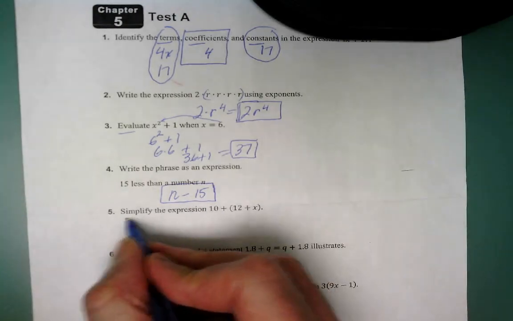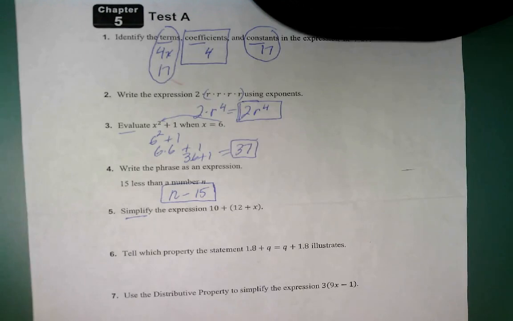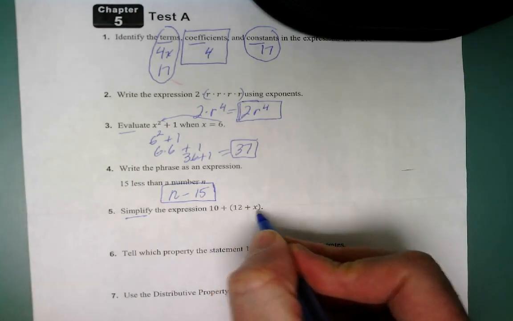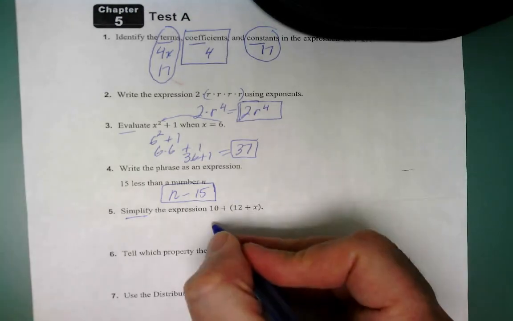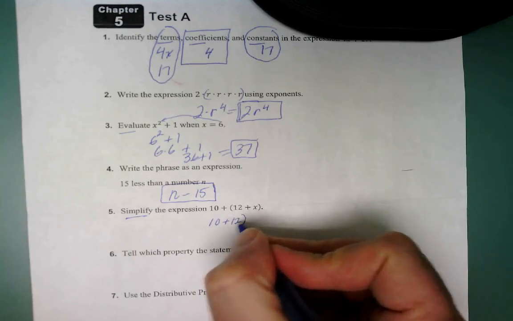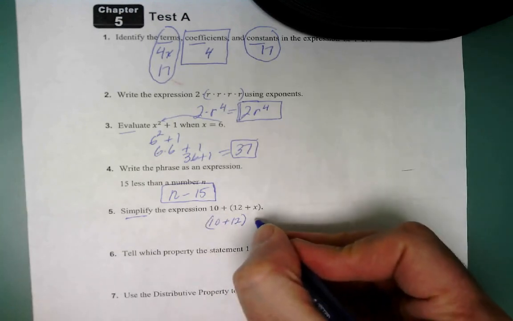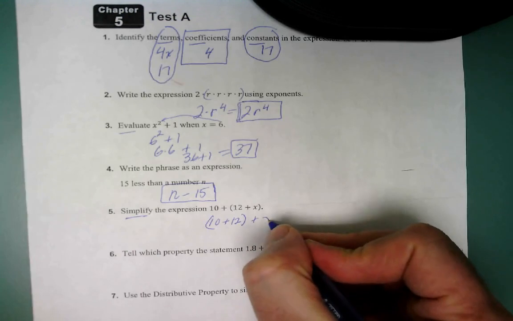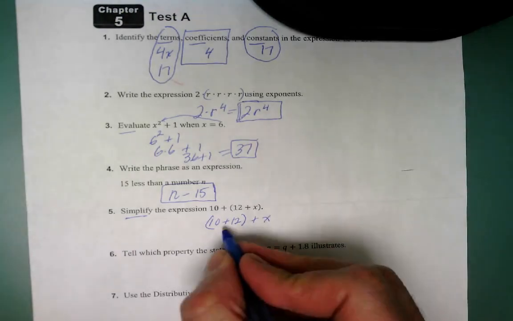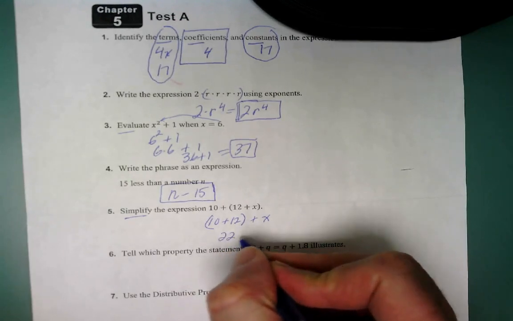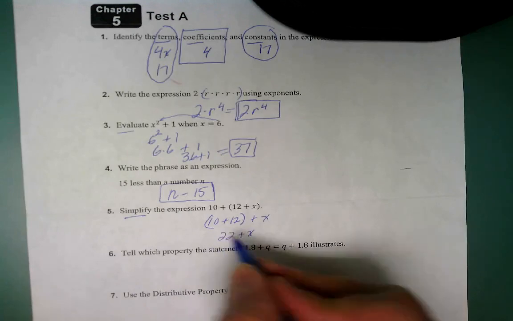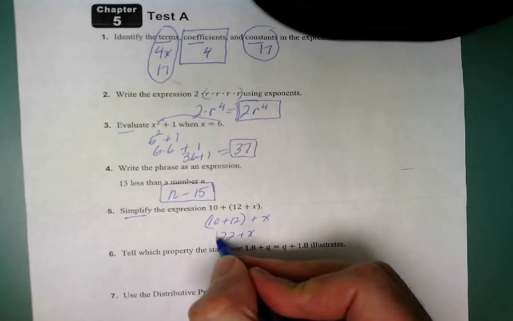Simplify the expression. That means I'm just going to write it simpler if I can. Okay, and in this case, I have the 12 plus x in parentheses. Associative property, I can regroup things I'm adding or multiplying. Associative property of addition allows me to say, you know what, this is the same as 10 plus 12, and have that x all by himself. 10 plus 12 is 22. 22 plus x is my answer. I can't combine the 22 and the x. Those are apples and oranges.